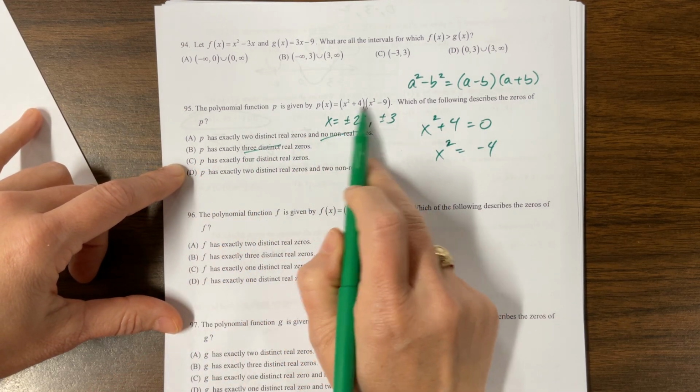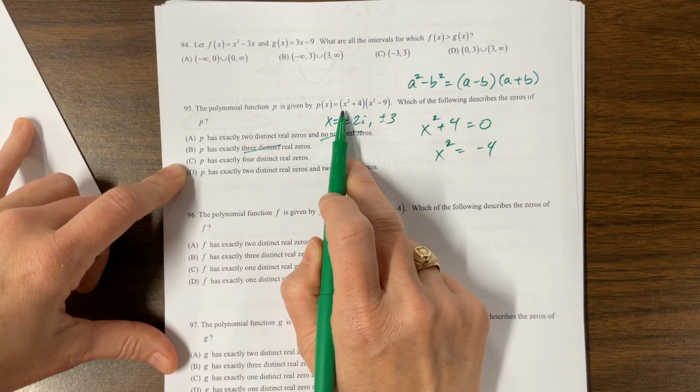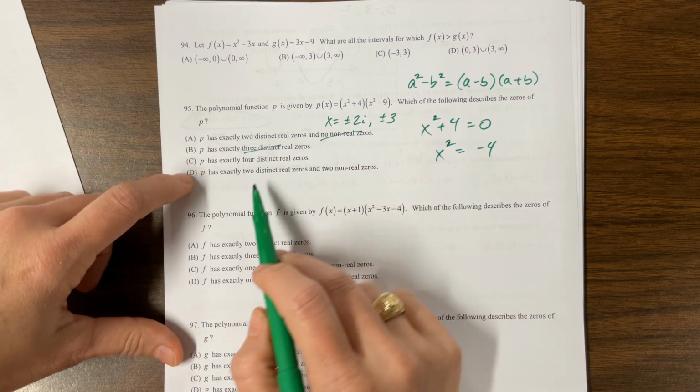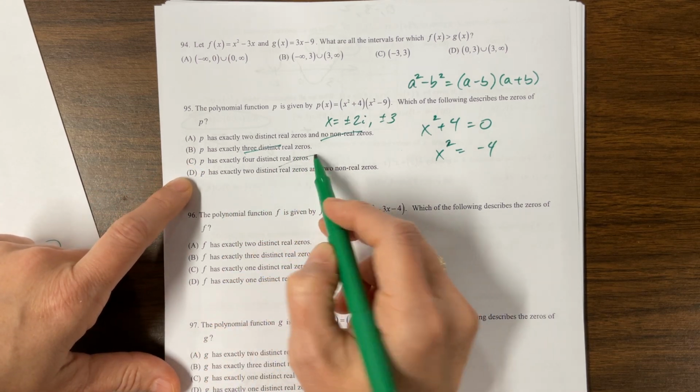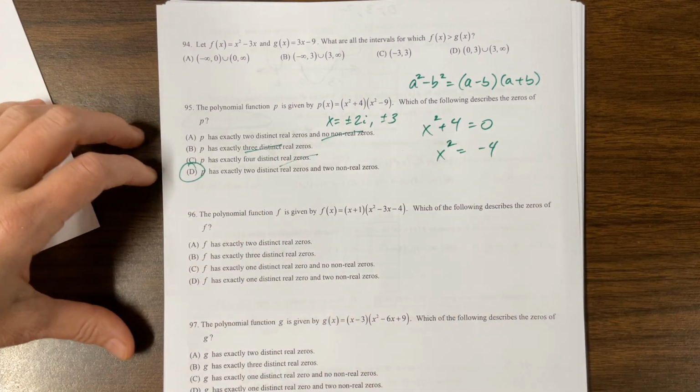Keep in mind, if you FOILed this out, you would get x to the 4th power. And they end up all being the same, but okay. So it's 4 distinct real? Nope. Has exactly 2 distinct real and 2 non-real? Yep. There we go, that was fun.